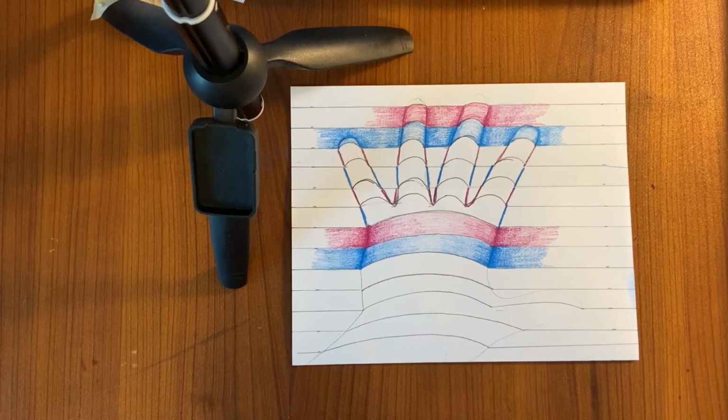To begin coloring, you need at least two colors. When you color, the most important thing to remember is on the sides of your hands where they touch the straight lines, that's going to be the darkest part of your coloring. And then as you move away from those areas, your coloring will get lighter and lighter.